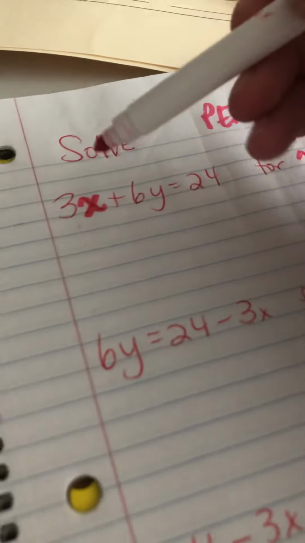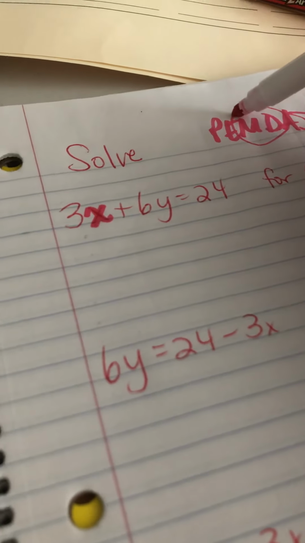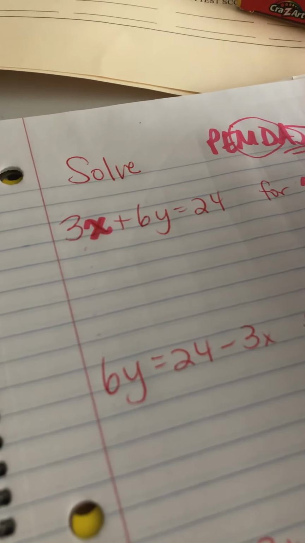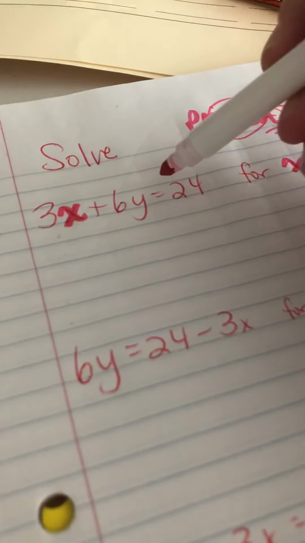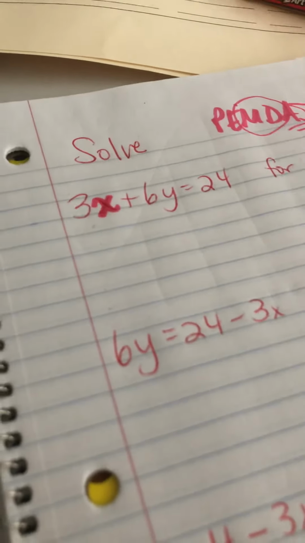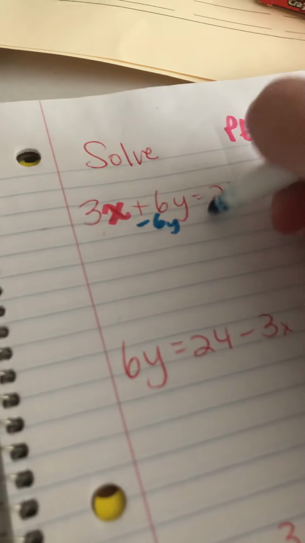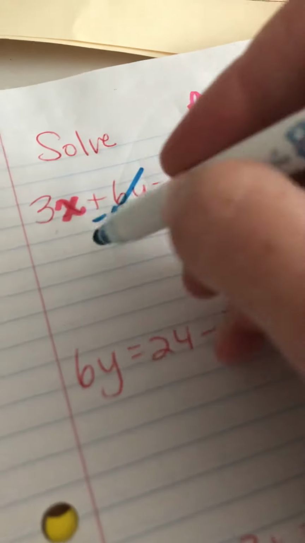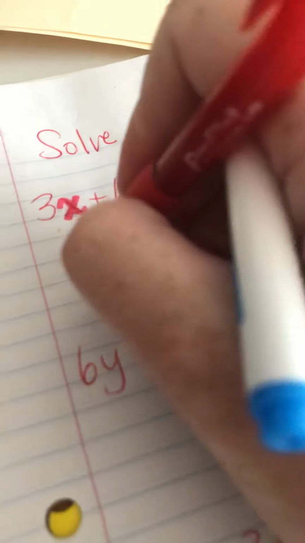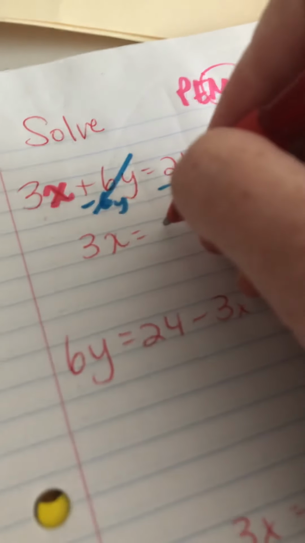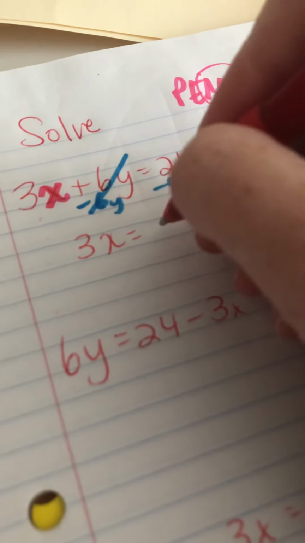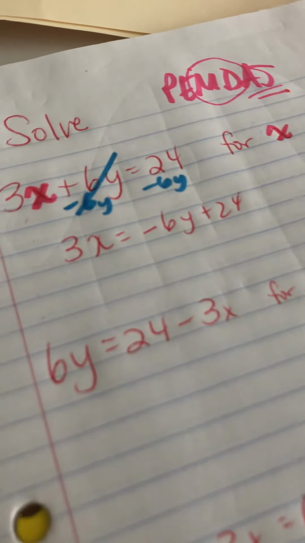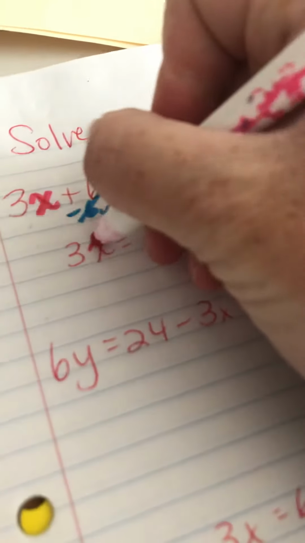PEMDAS is like the closest to. So like this 3 multiply and divide is closest to the x, and then this add and subtract is further away. So if I want to get x by itself, I'm going to subtract this 6y. But this 24 doesn't have a y, so I can't combine like terms. I'm just going to have 3x equals, you could say 24 minus 6y or negative 6y plus 24 if you want to keep it in whatever form. And then here's your x.